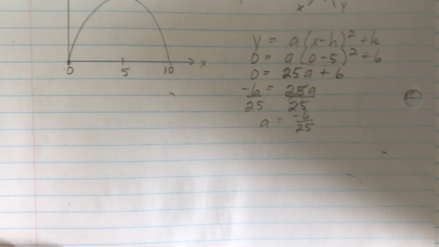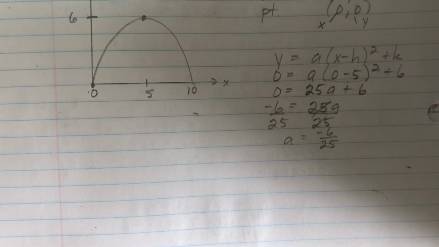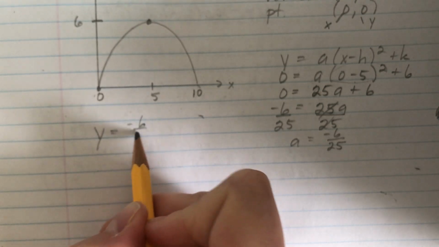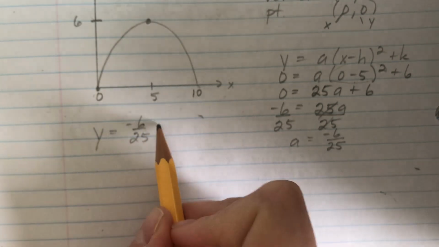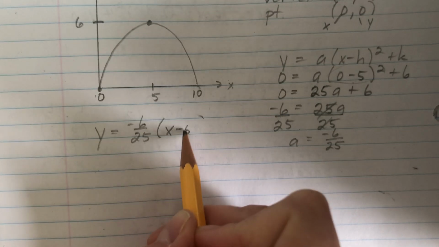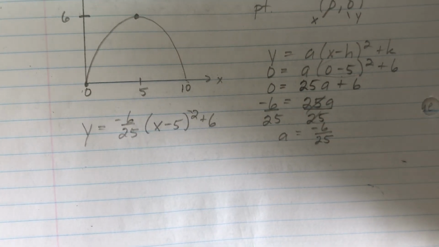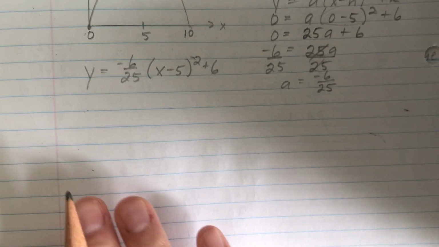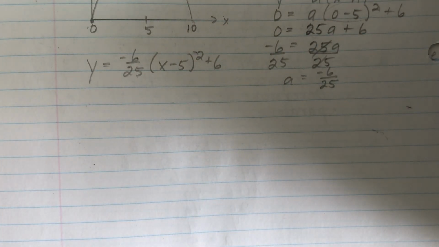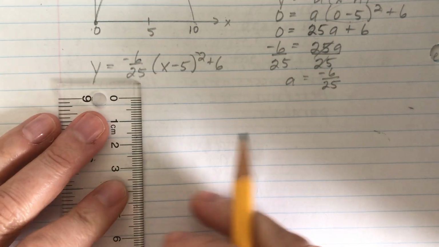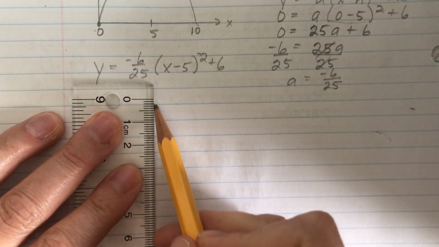Now for my final equation that represents the underpass here. I'm going to write y is equal to negative 6 over 25 times (x minus 5) squared plus 6. So that's one way to model it. Another way is if you put the middle of the base of the underpass right at the origin.